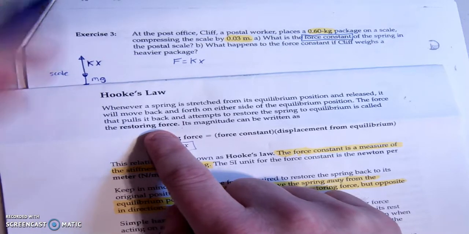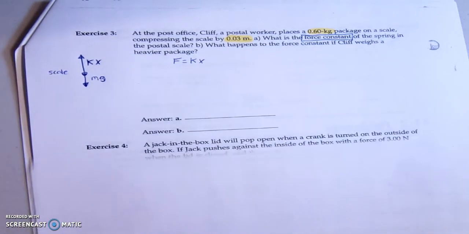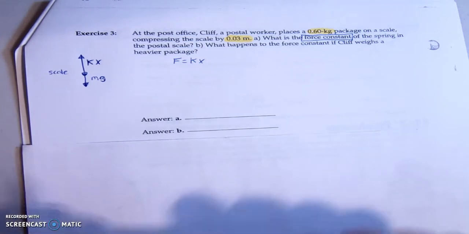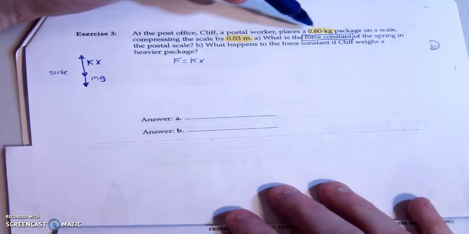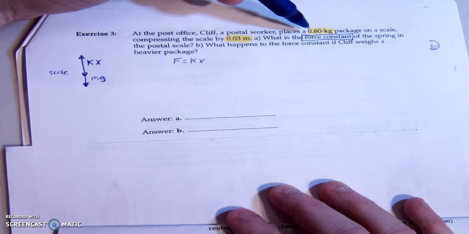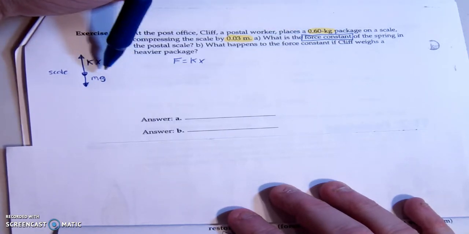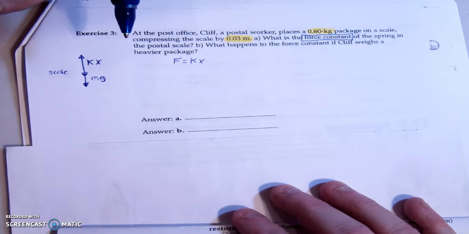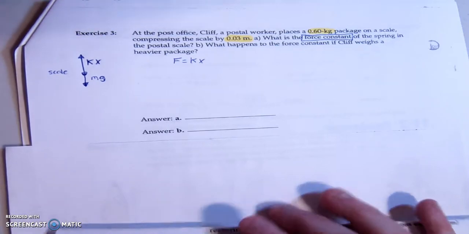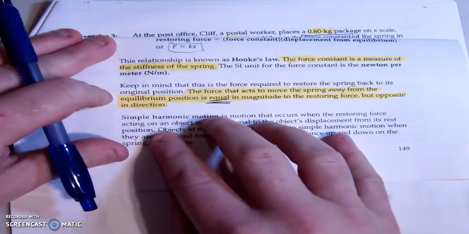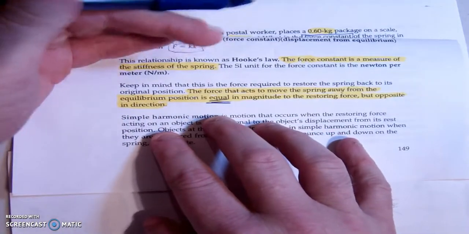The force that's bringing it down has to do with the weight of the package: mass times gravity equals the force bringing it down. It's okay if you're getting a little confused, just go with it for now, you'll get it.